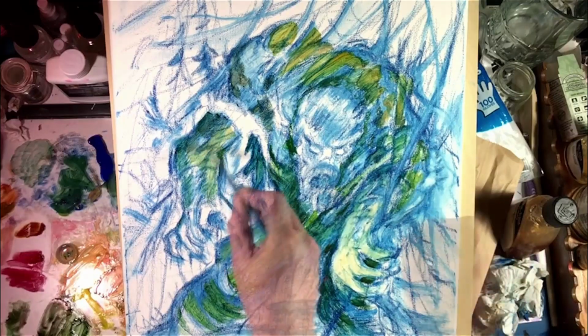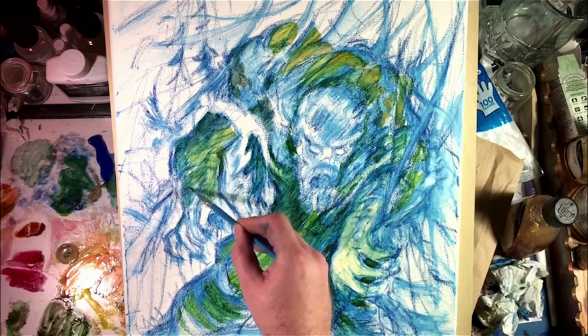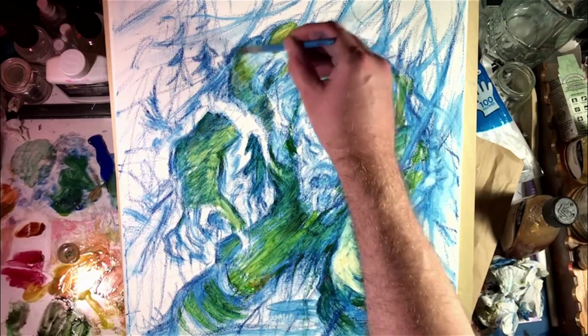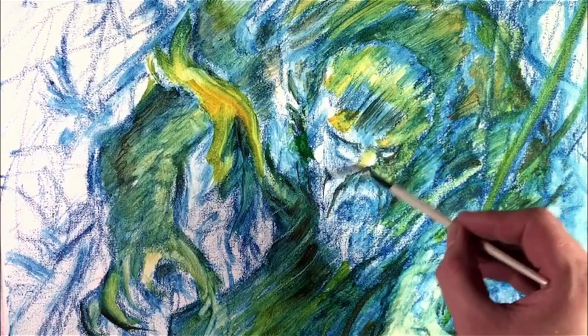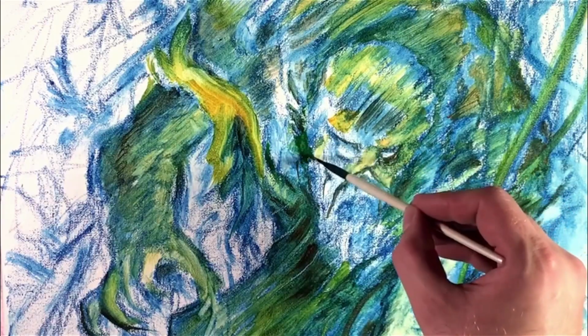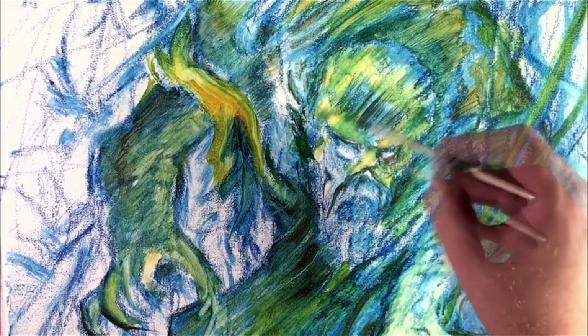And even though you may think most of this oil crayon will be painted over by the finished piece, there's still a certain amount of it that is retained as the underdrawing that's still visible even in the final piece, some of the texture.